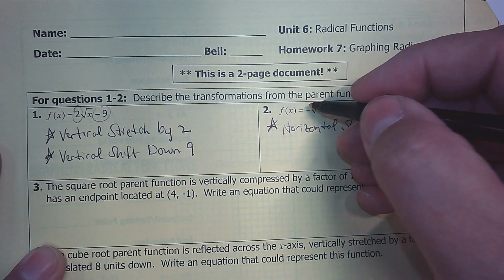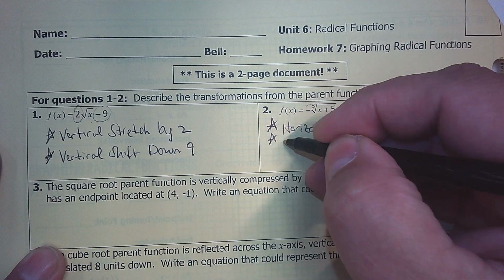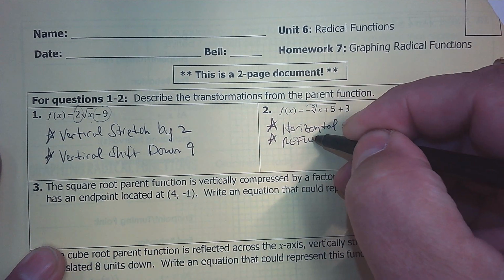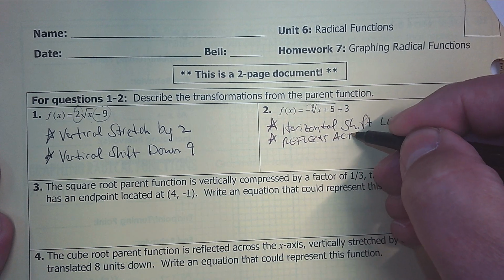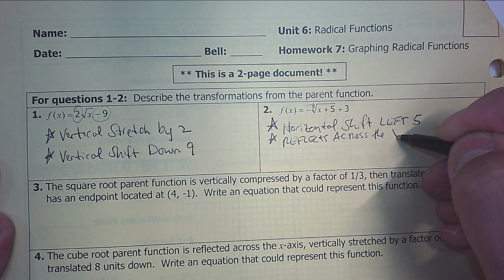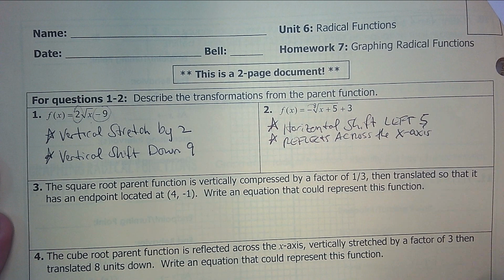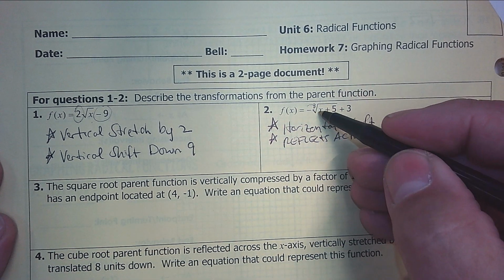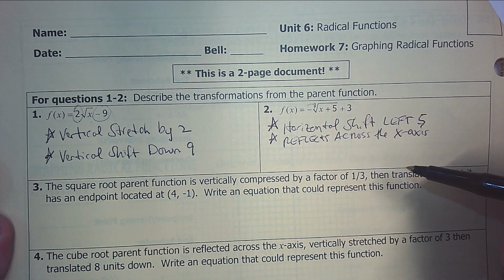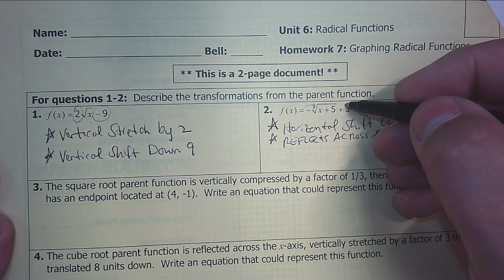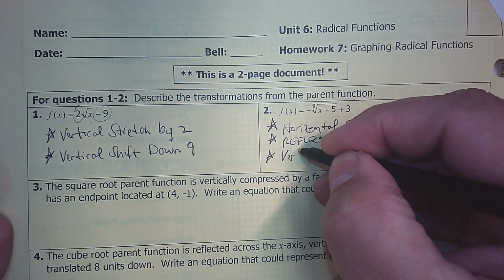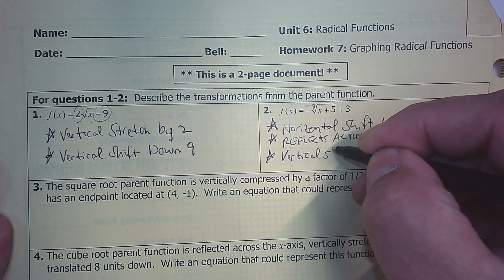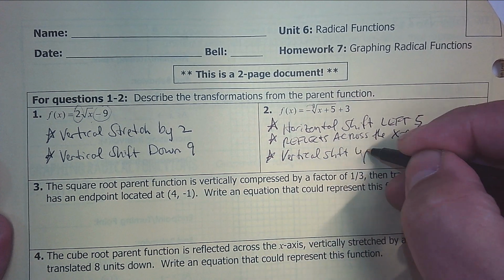In front, I see a negative. That's going to be a reflection, and that's going to reflect across the x-axis. If the negative was inside, it would reflect across the y-axis. And then I see plus 3 on the outside. So it's on the outside, so it's vertical. And it's just a shift, and it does what it says. So it's going to go up 3.